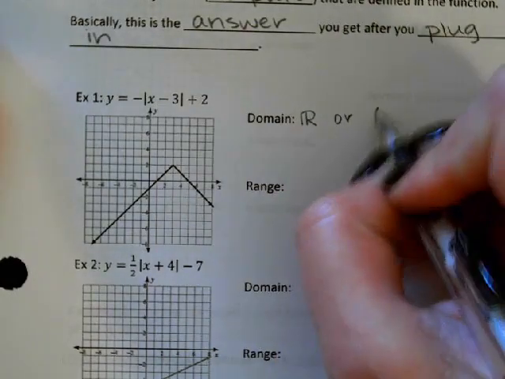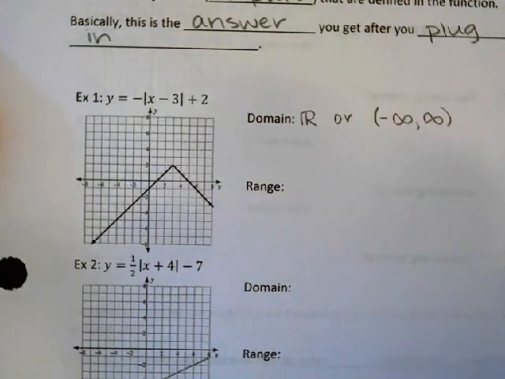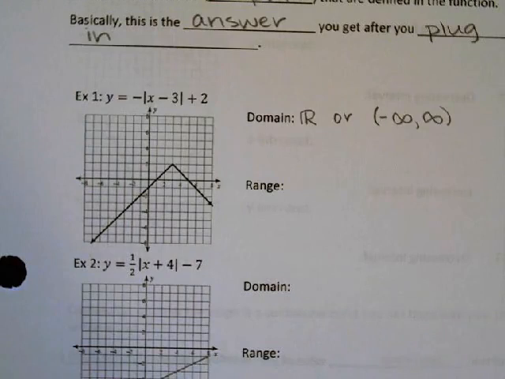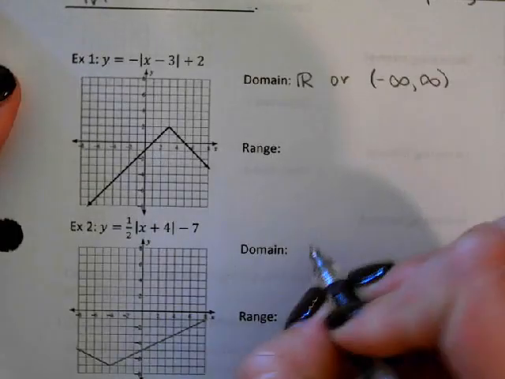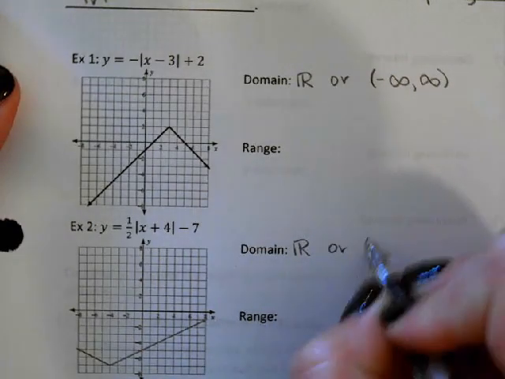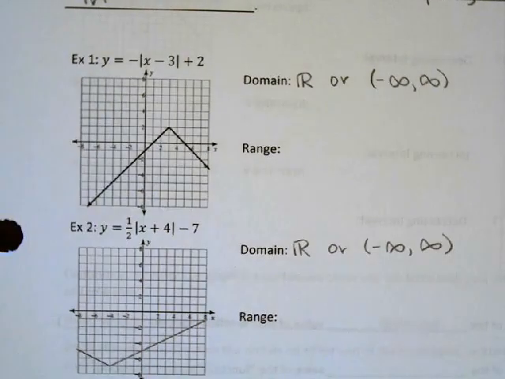And because we are dealing with that V shape, that is going to be true for every single graph this entire unit that looks like a V. Always all real numbers, always negative infinity to positive infinity. Okay? So I'm going to write that for example 1. I'm going to write that answer for example 2. Yeah, people call it double bar R. So you're writing a capital R, but you write it with two lines. Double bar R.